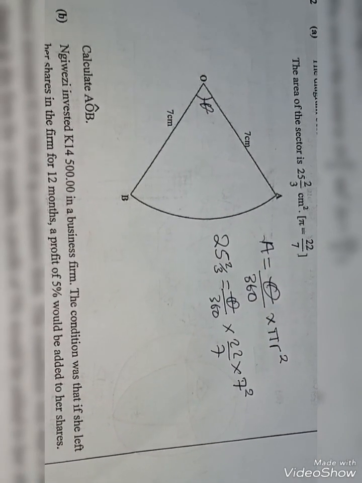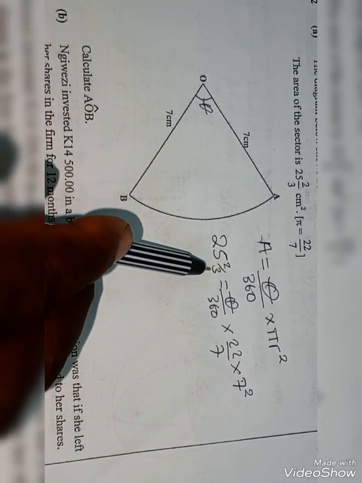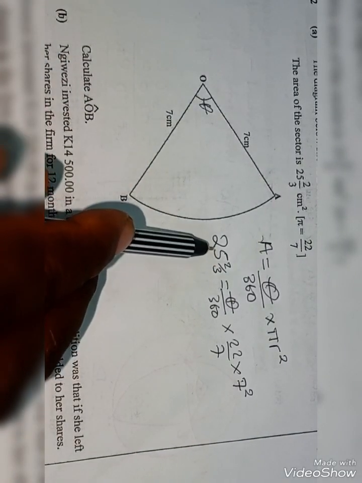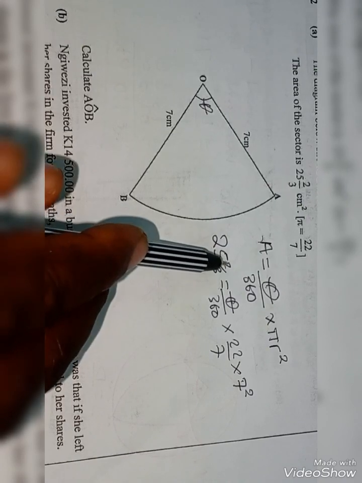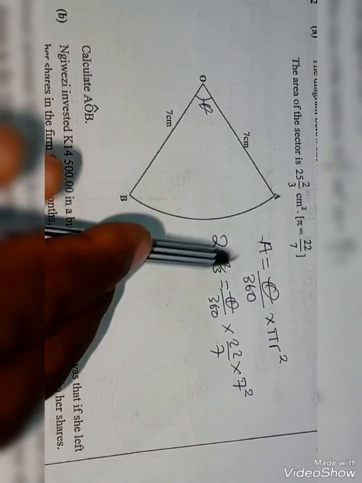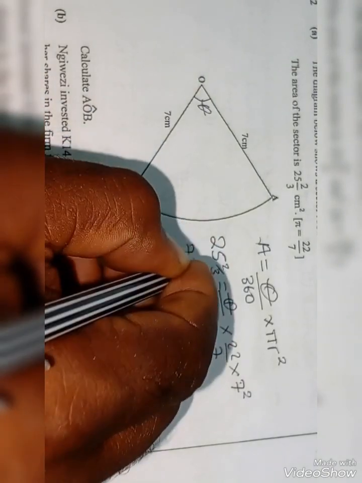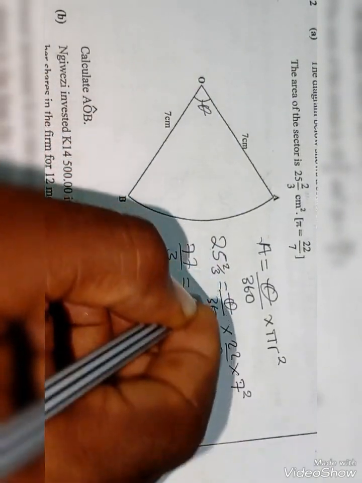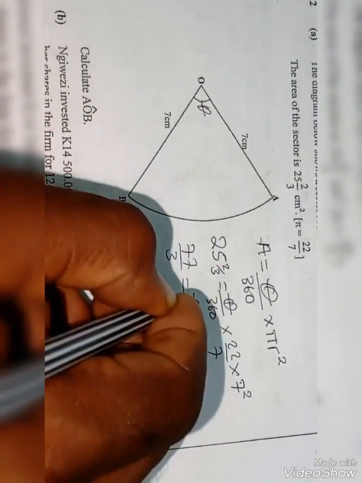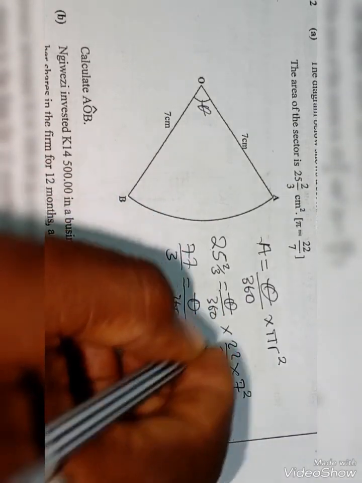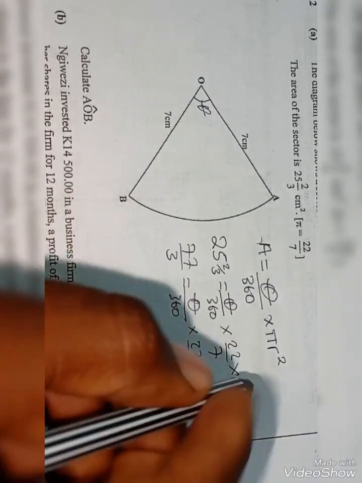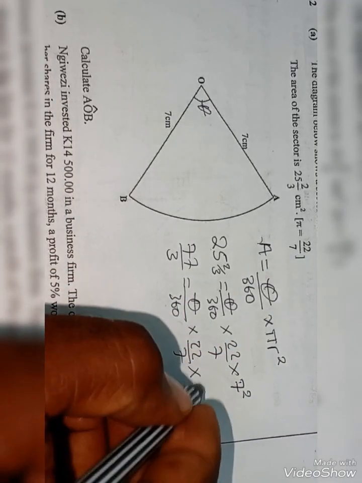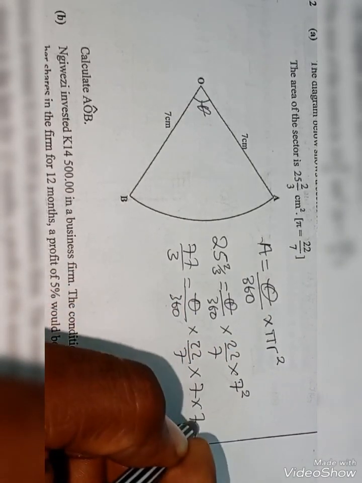So I can simplify this one. 3 times 25, that is 75. 75 plus 2, that is 77/3 equals theta over 360 times 22/7 times 7 to the power 2. It means 7 times 7.